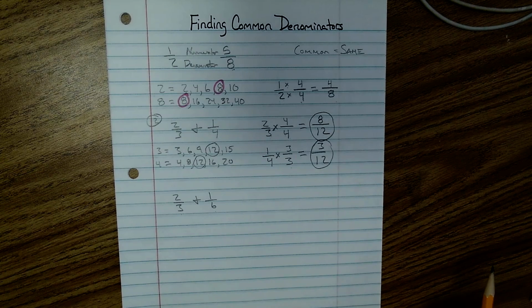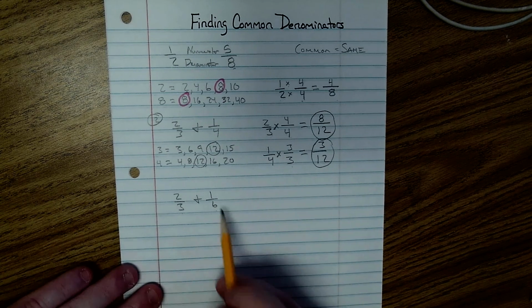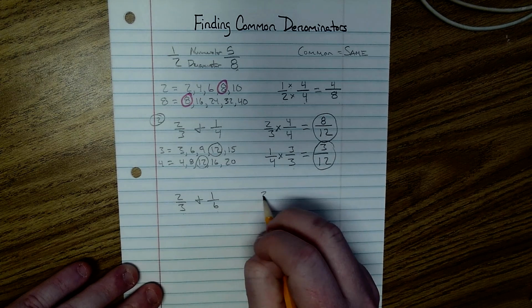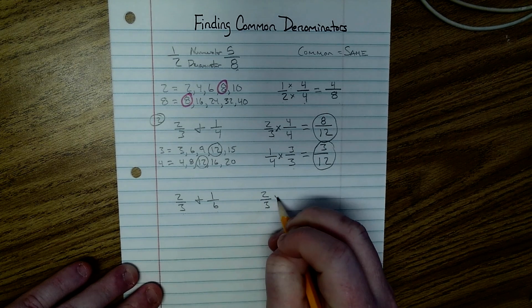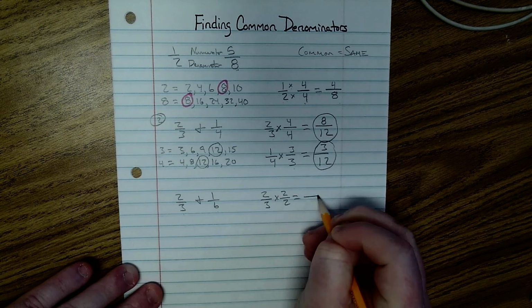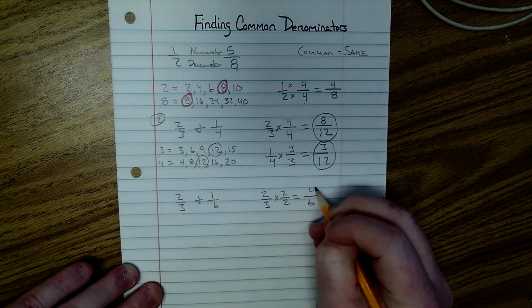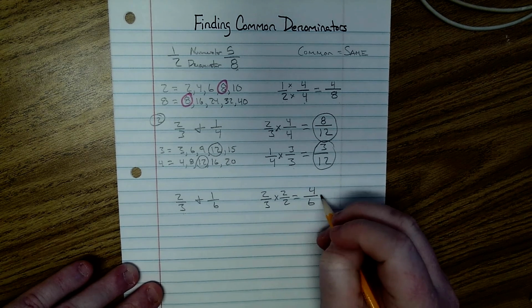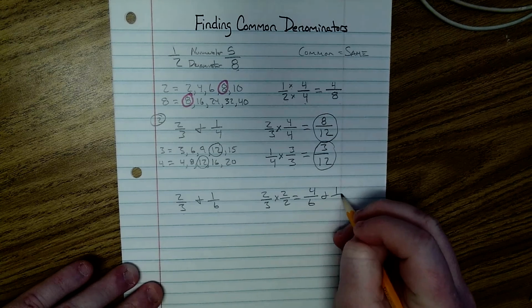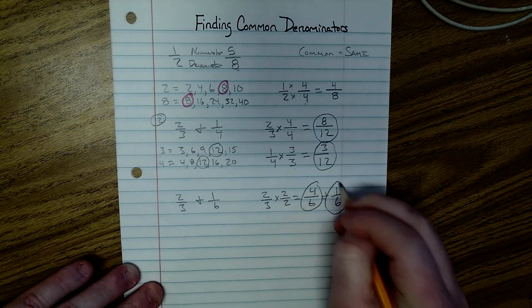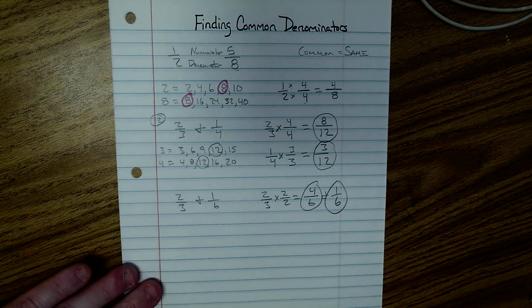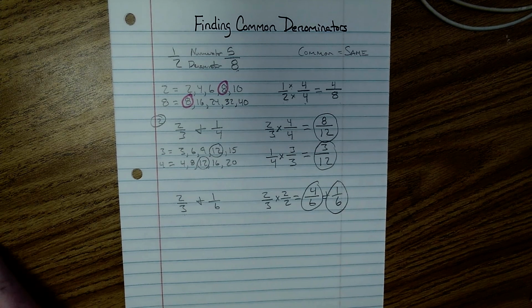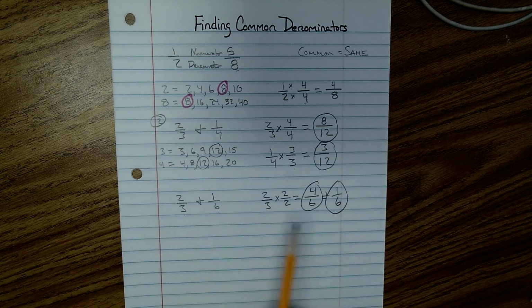How many times? 2. So I know that I can leave 1/6 alone, and then I'm just going to come over here and do 2/3 times 2, which we know equals 6, and 2 times 2 is 4. So now I have 4/6 and 1/6, and they have common denominators. So that's just a little easy way for you to take a little bit of time off when you're trying to get common denominators.